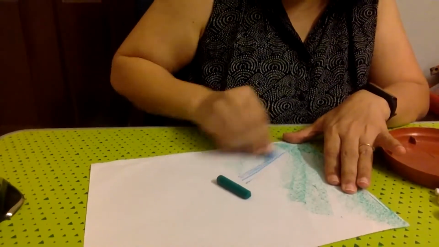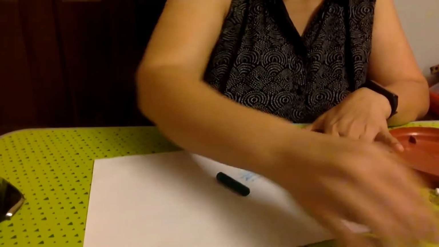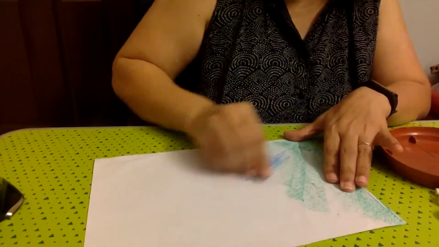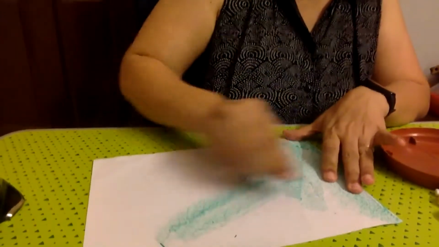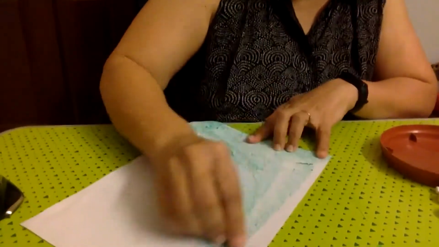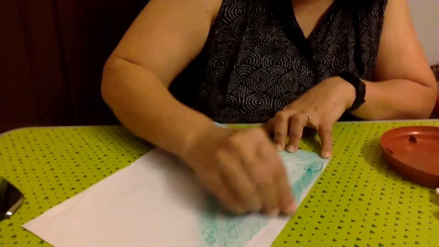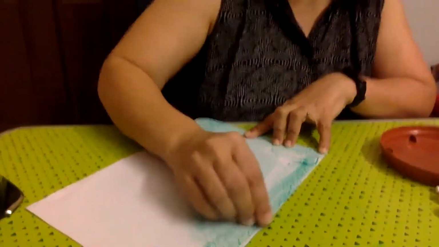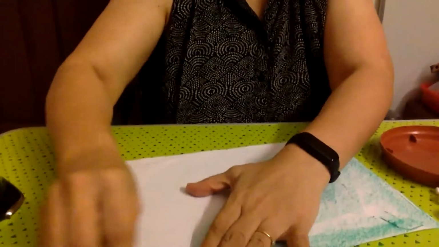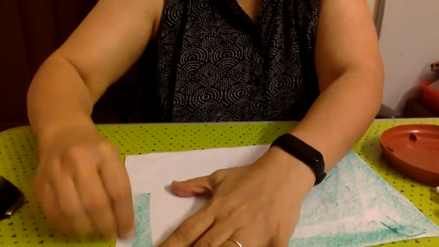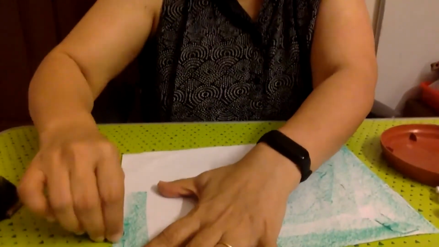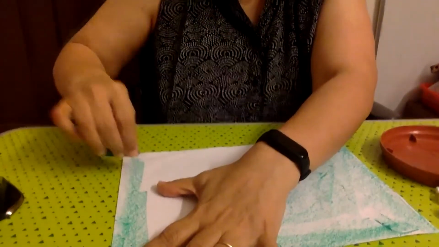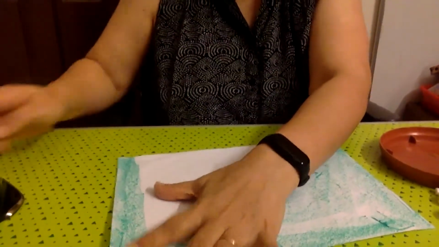So you could use green, you could use blue, you could use any color you want. Okay? That is completely up to you because it's going to be your special peacock. Okay? So since I'm not using a color sheet, I'm going to use a green crayon to color my sheet.